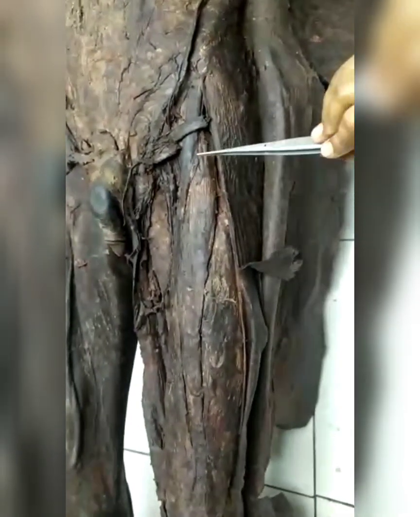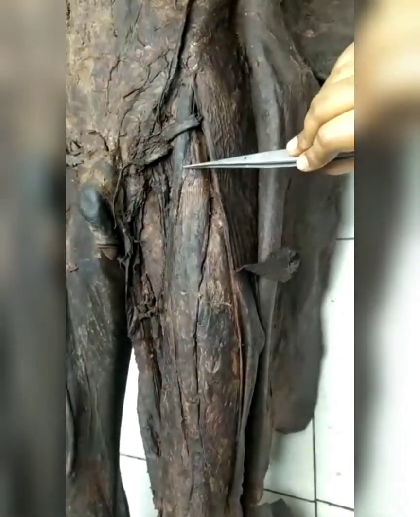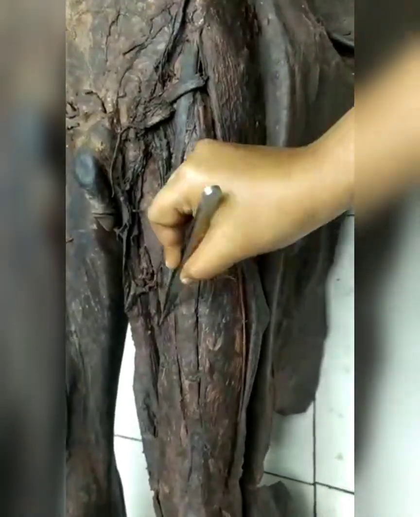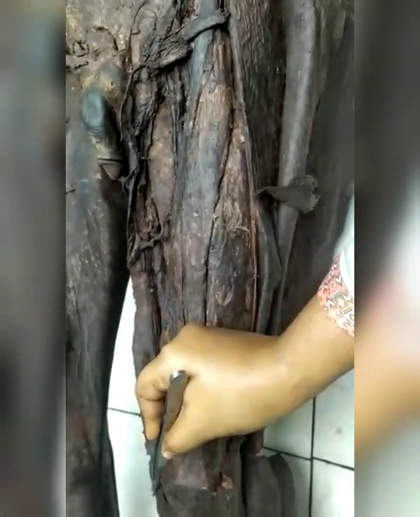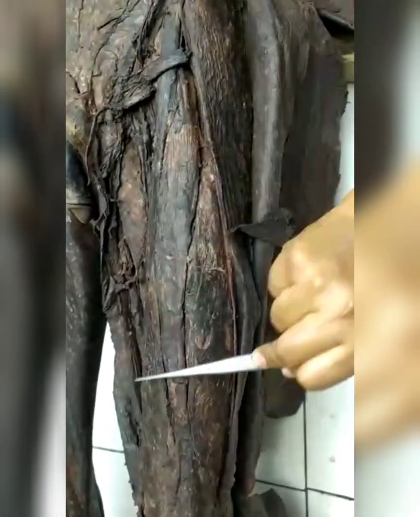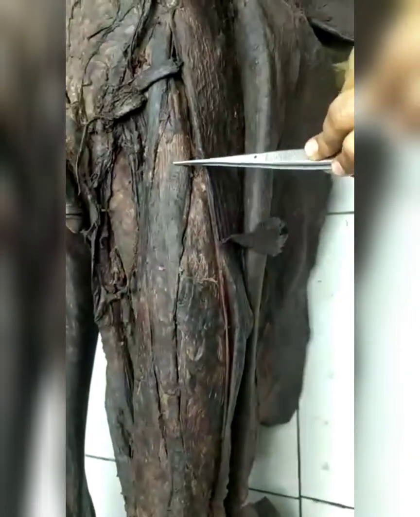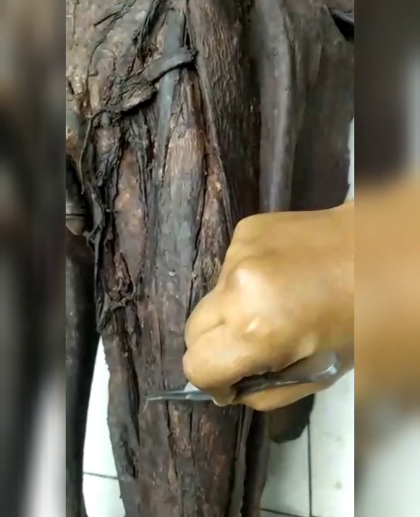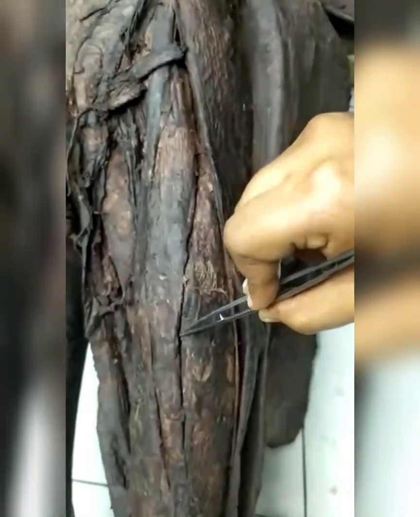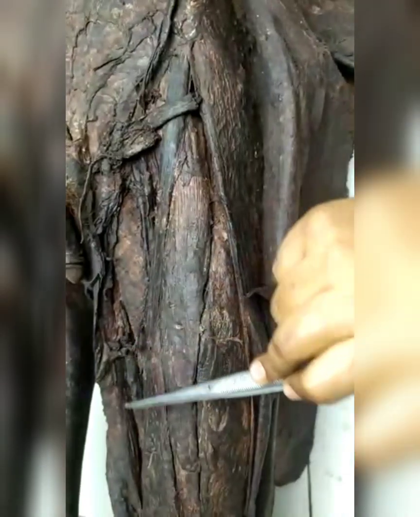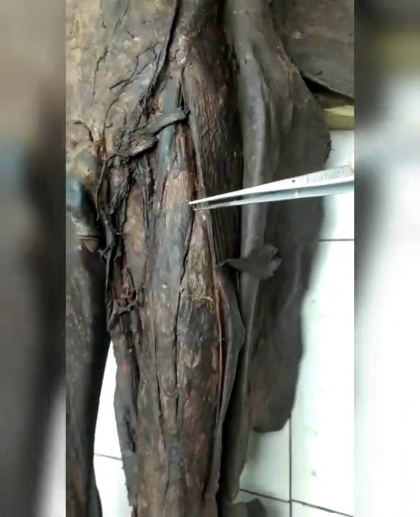So what are the muscles I am showing again? This is the sartorius muscle. It goes medially up to the medial surface of the tibia. So this one is the sartorius. This long muscle is the rectus femoris muscle. This one vastus lateralis, vastus medialis, and inside vastus intermedius muscle. These are the muscles of the anterior compartment of the thigh.